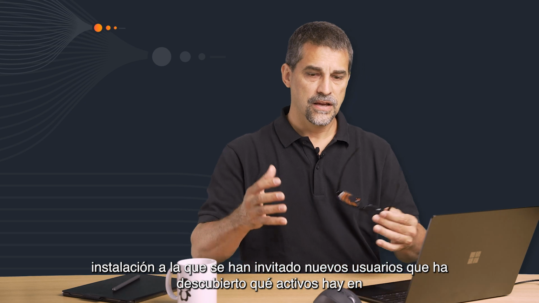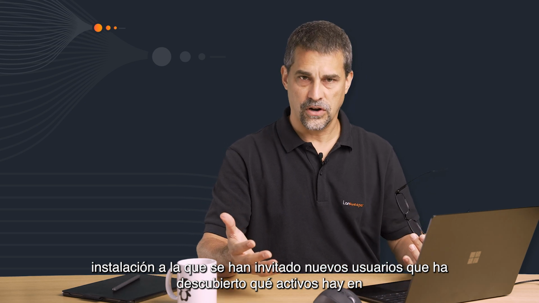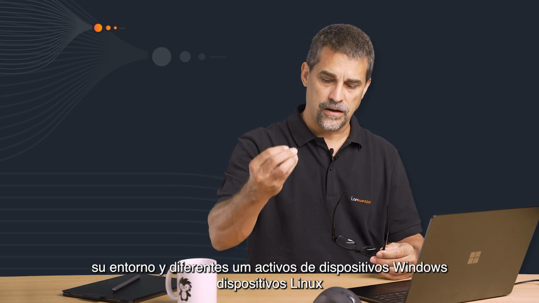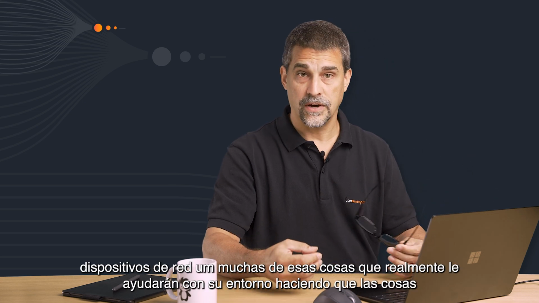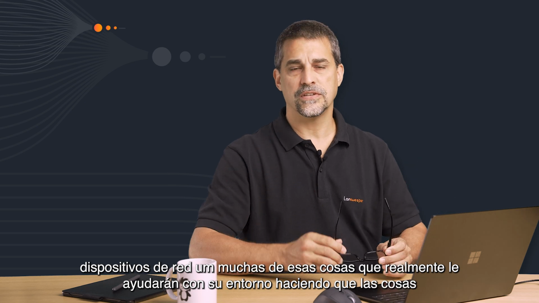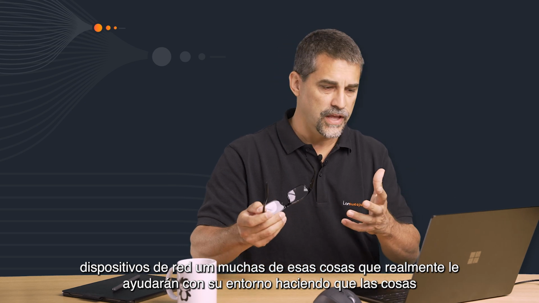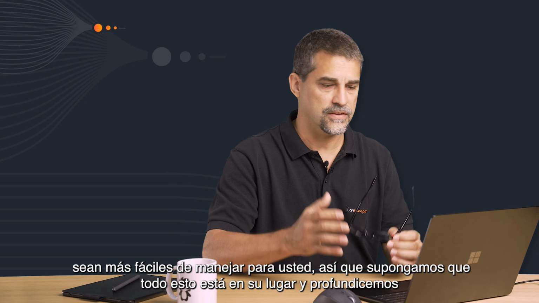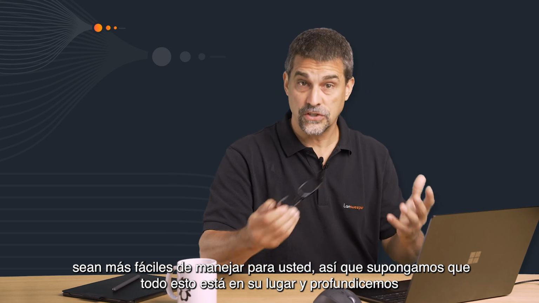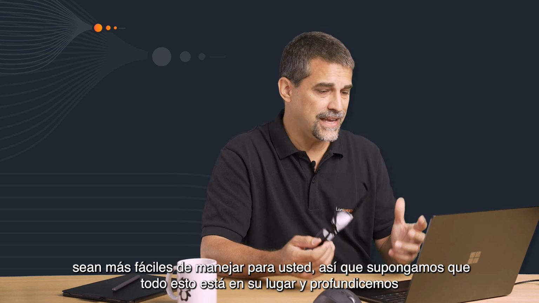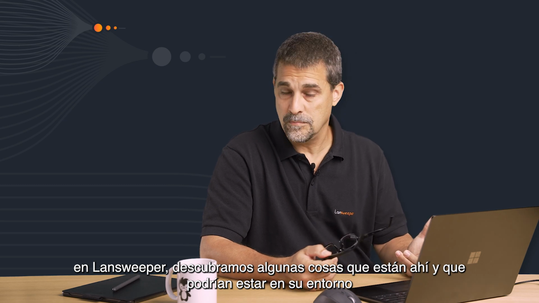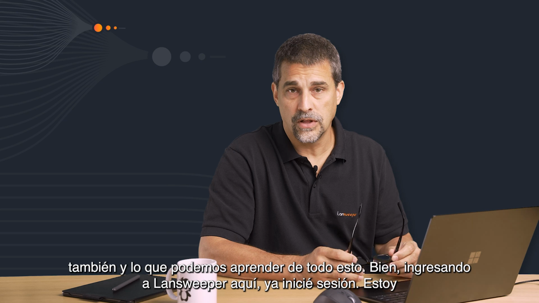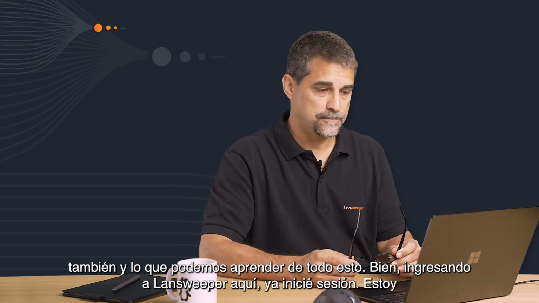That it has discovered what assets are on your environment and different assets from Windows devices, Linux devices, networking devices, many of those things that will really help you with your environment, making things easier for you to manage. So let's assume that this is all in place, and let's take a dive into Lansweeper, discover some things that are there that might be actually in your environment as well, and what we can learn from this.